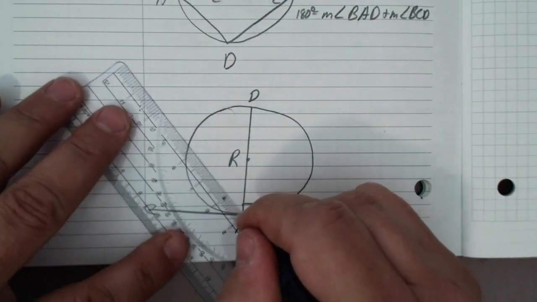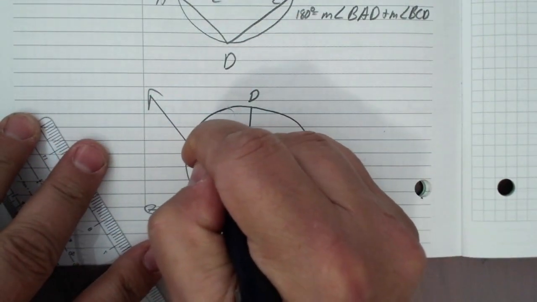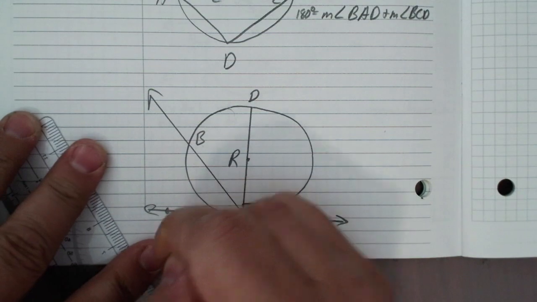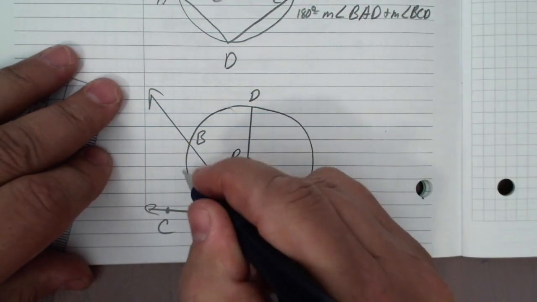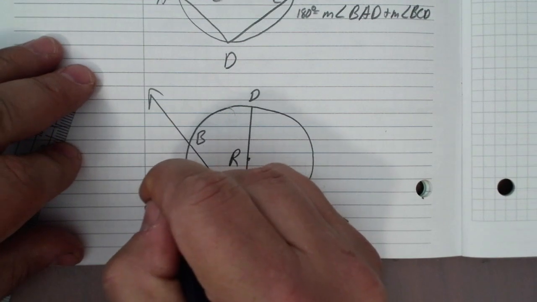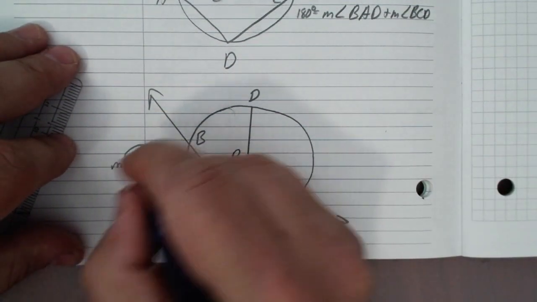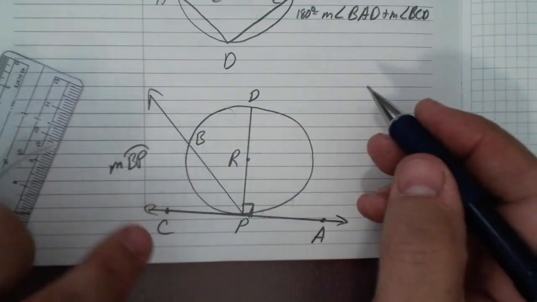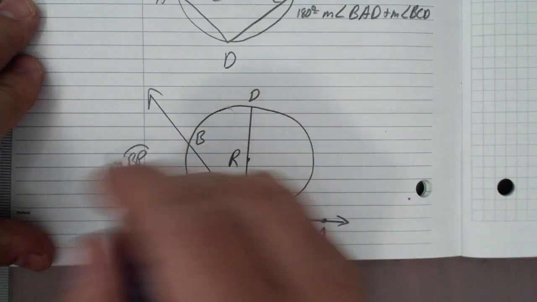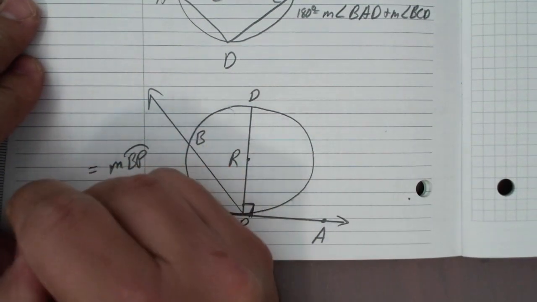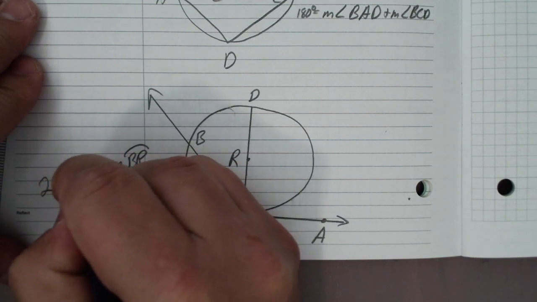Likewise, if I draw another angle out here on the left side, and I go to point B, and I have point C over here, the arc BP, so this is the measurement of BP, is going to be double the angle measurement of CPB. 2 times the measurement of my angle CPB.